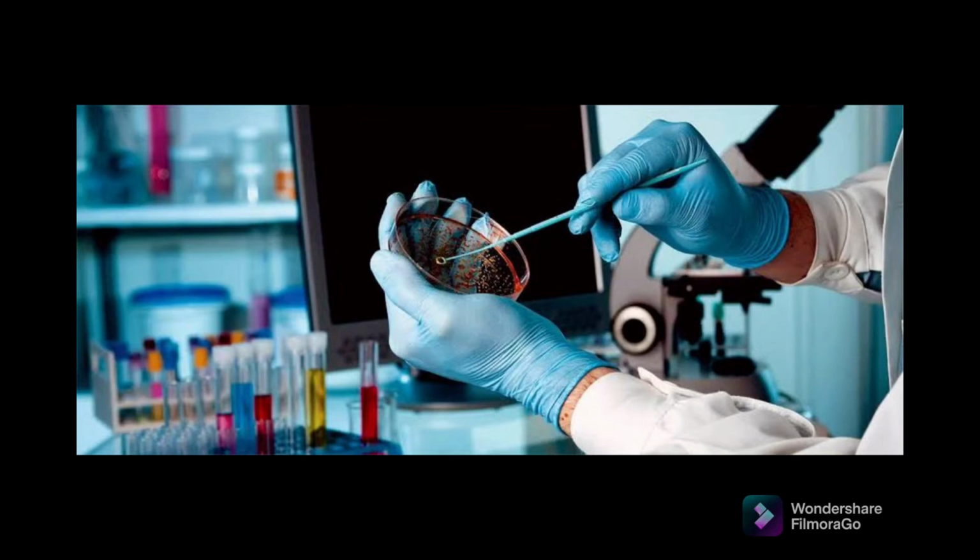Of the 4 types of pigments, only the pyocyanin is important from the diagnostic point of view, as pyocyanin is the only pigment that is not produced by any other species of Pseudomonas but only by Pseudomonas aeruginosa, imparting a characteristic color to the medium.